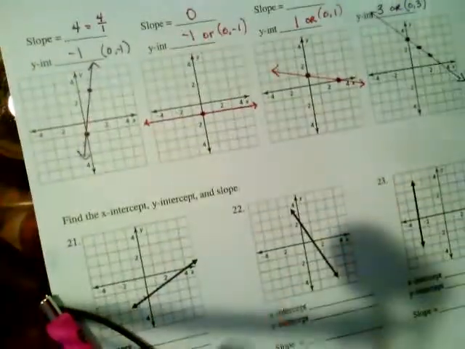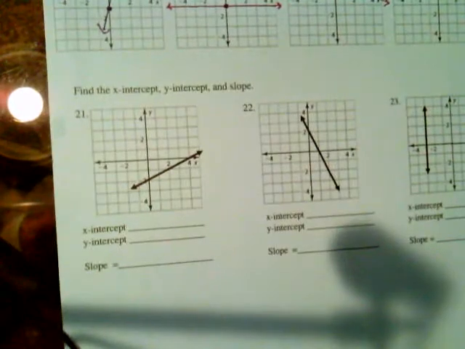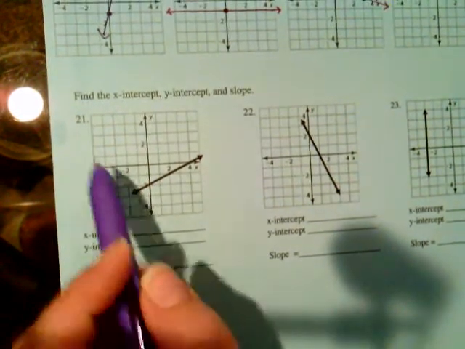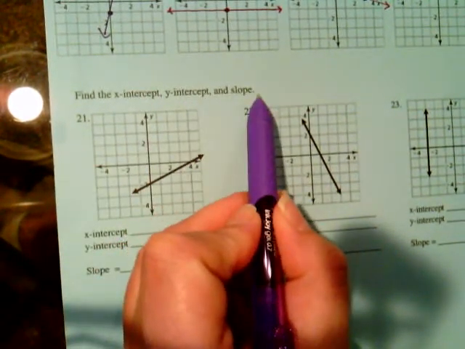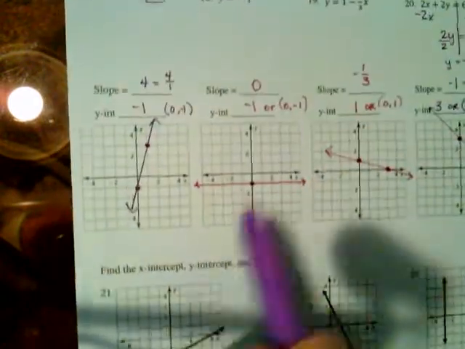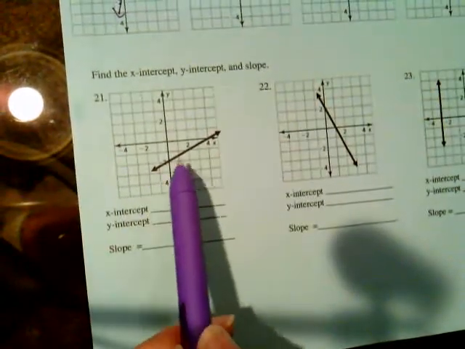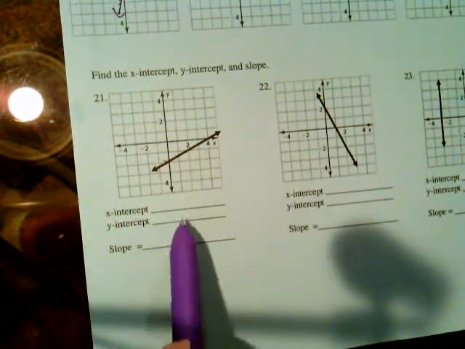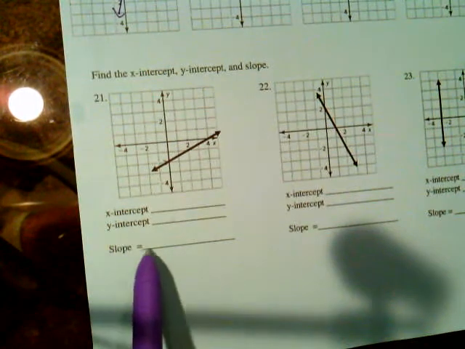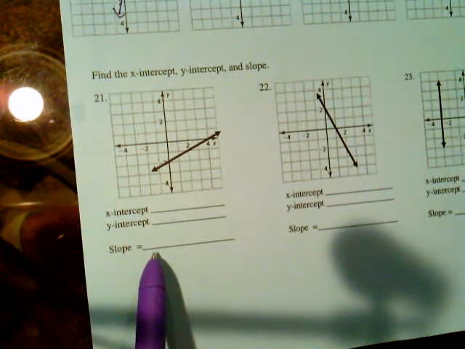Now, we have to find the x and y intercepts and the slope. Here we gave you an equation and asked you to tell me what the slope and intercepts are. Here I'm giving you the line and asking what the y-intercept and x-intercept and the slope are.